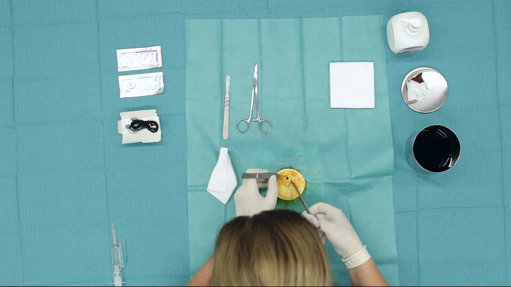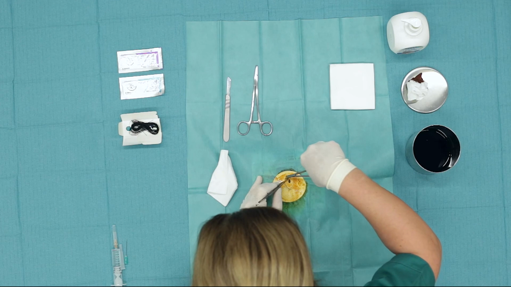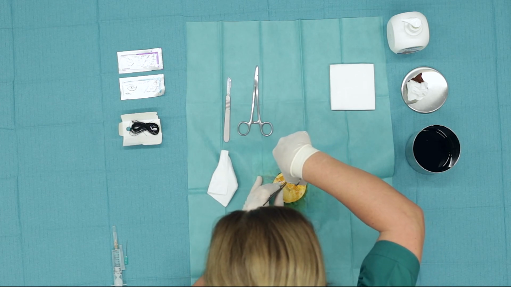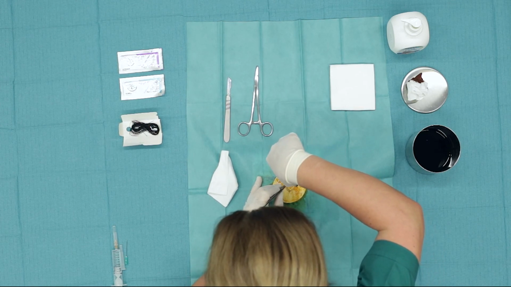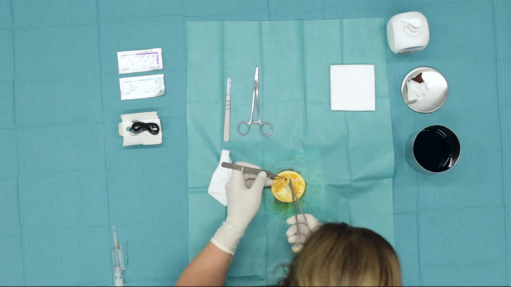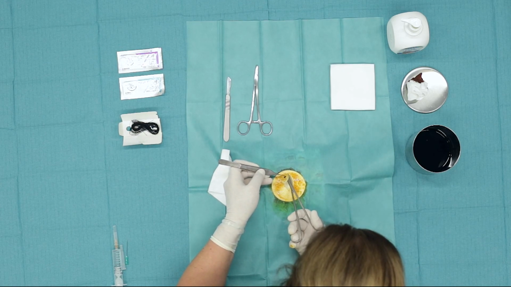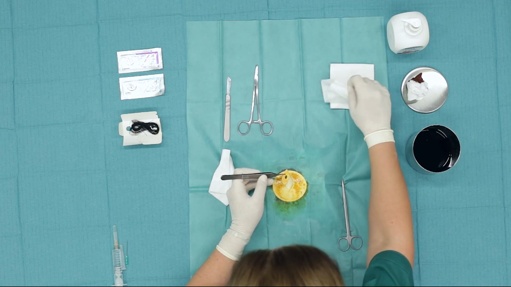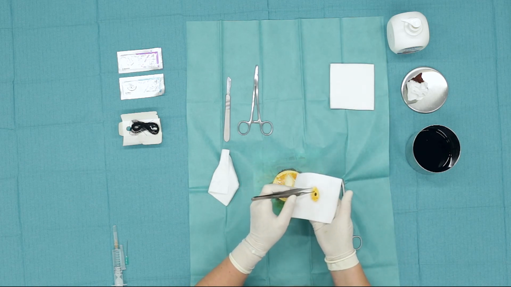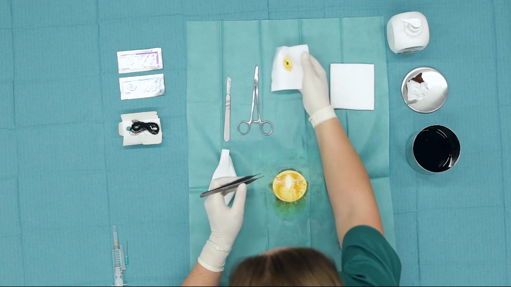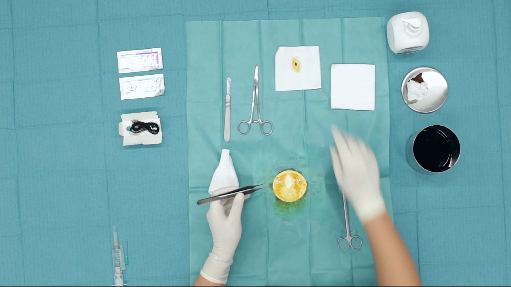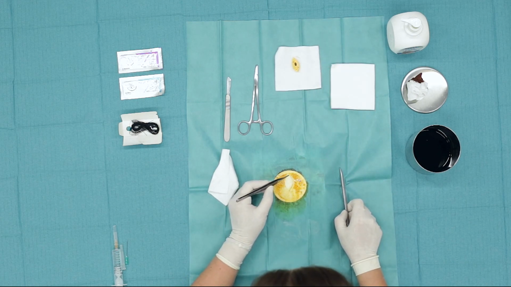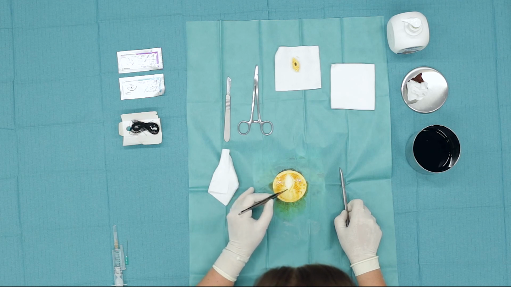In this way, without much contact of the forceps with the formation that I remove, the removal of the formation is done, which after being completely excised will be sent for histological examination. The created surface must be closed.